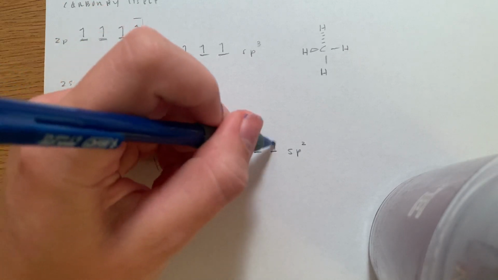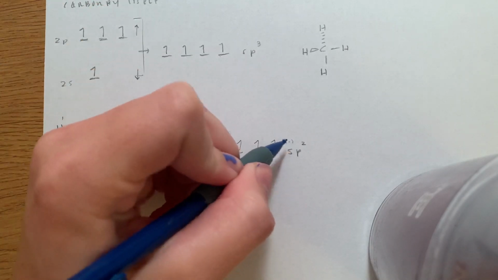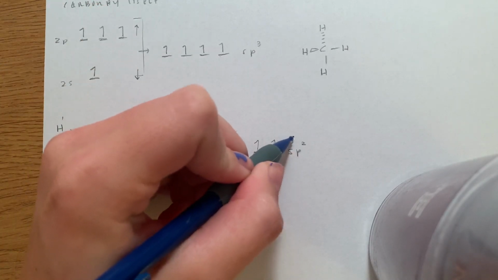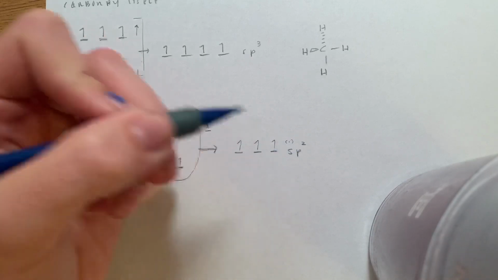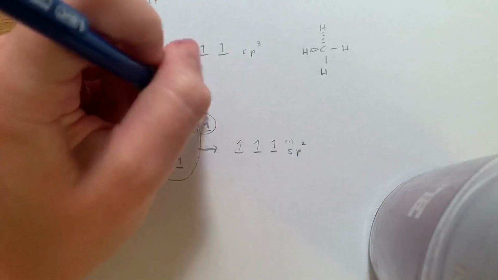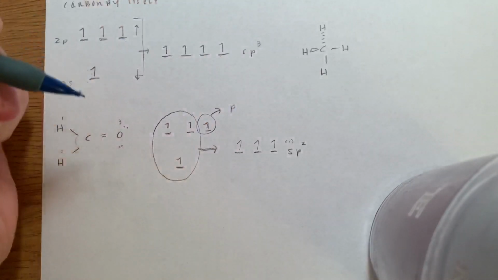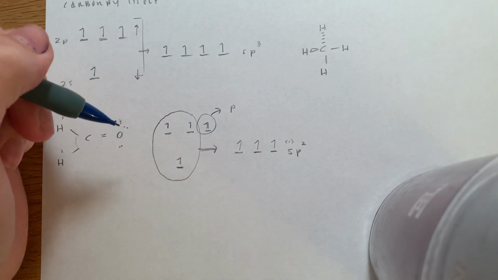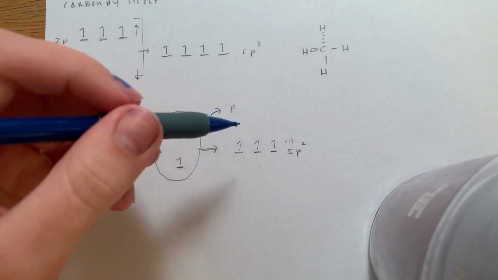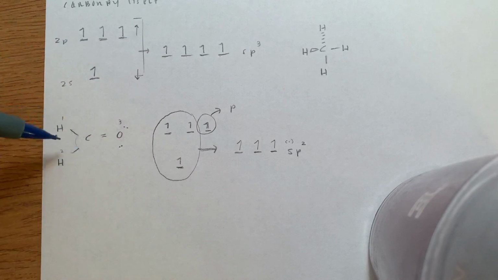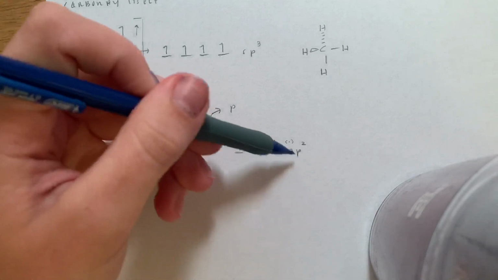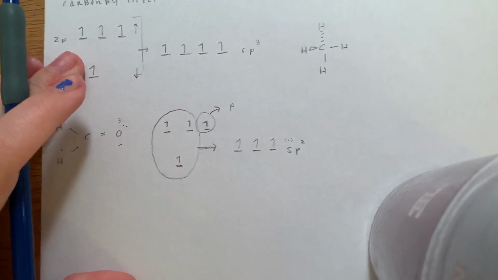So we have, pretend that this is a little 1 right here, and then we have 3. So this is actually 3 substituents. And what about this P? It's just leftover. We'll worry about that later, but right now the important thing to recognize is that 3 substituents, 1, 2, 3, gives you an sp2 orbital.